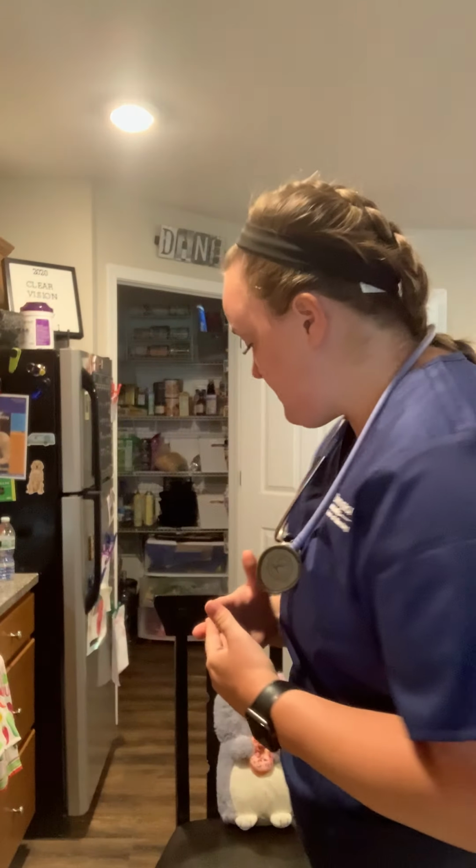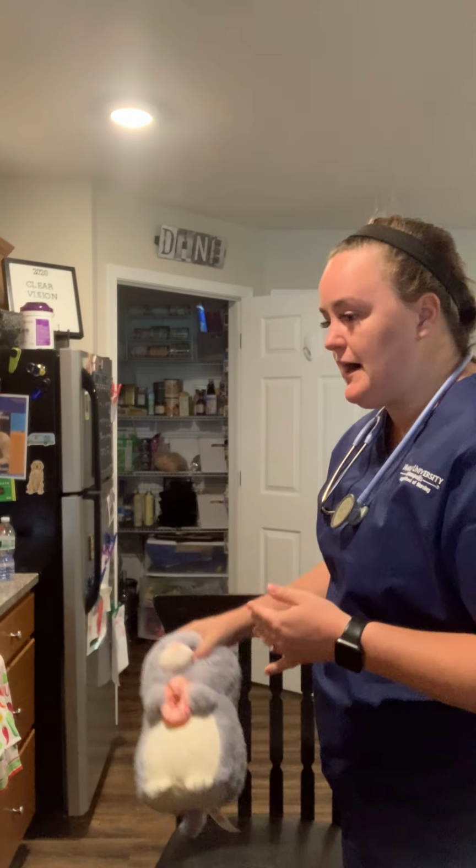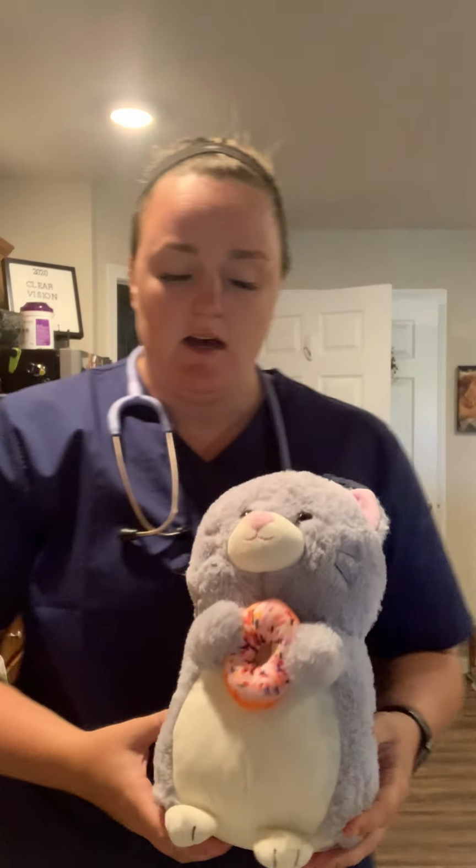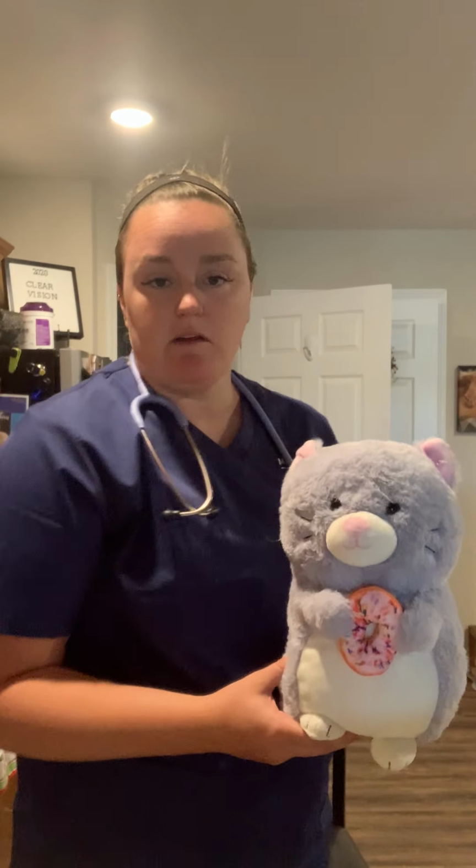For my cardiac assessment, I'm going to need my stethoscope. And I'm going to start by inspecting the patient's chest. The thing to note about assessments that require looking at a specific portion of a patient's body, we want to ensure that we are only exposing the area that we are going to be looking at. We don't want to completely expose our patients for privacy and comfortability.